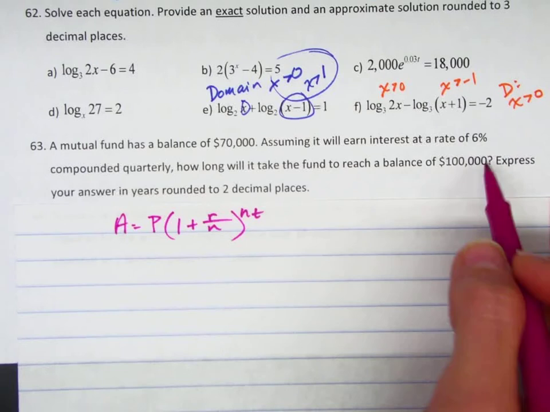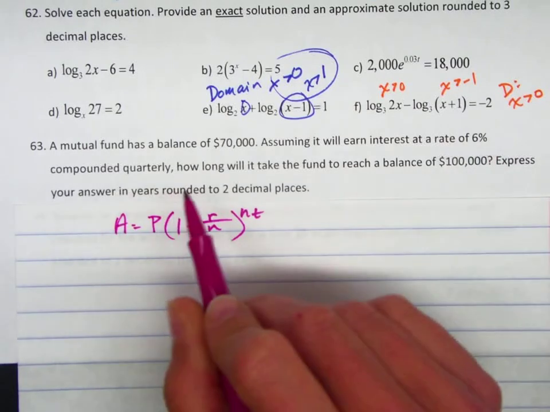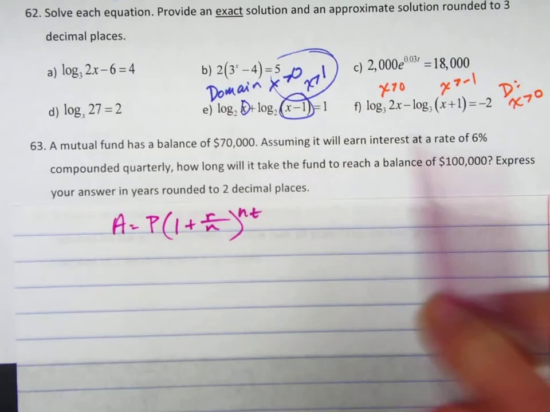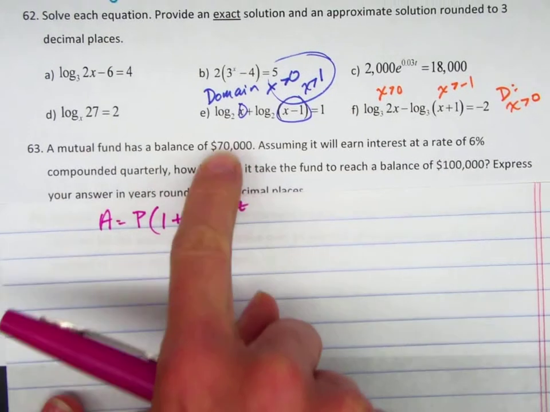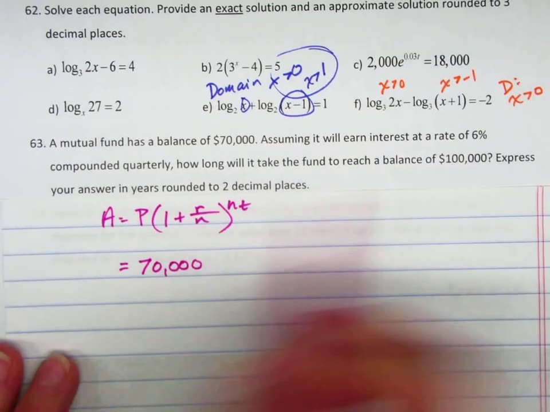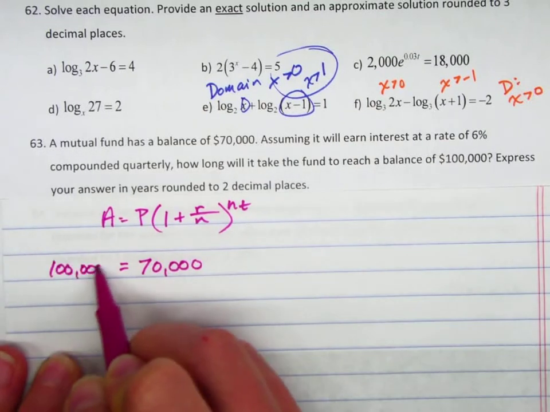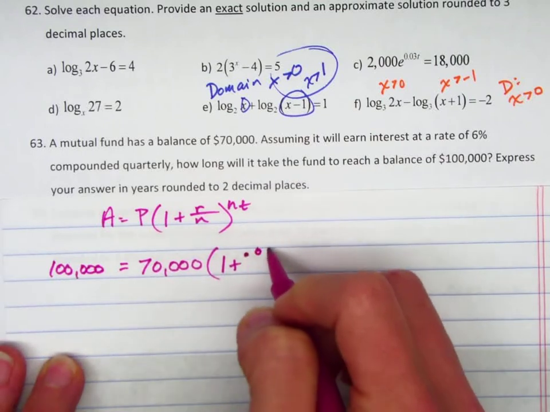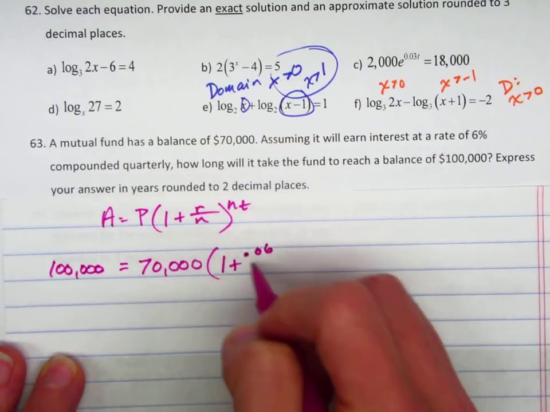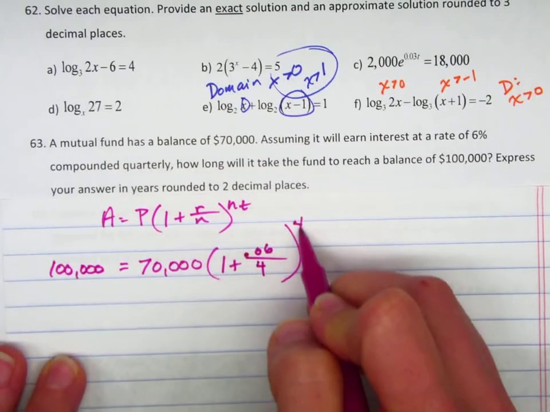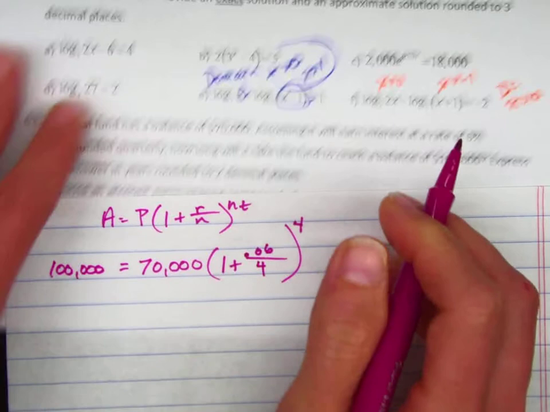So it has a balance of 70,000. We're going to assume it earns a rate of 0.06 quarterly. How long will it take to reach 100,000? All right, so this is where we're starting at. So this will be our initial value, 70,000. We want to end up with 100,000. And then we have 1 plus the rate, 0.06, over quarterly, which is 4. And then to the 4t, and we don't know the time here.